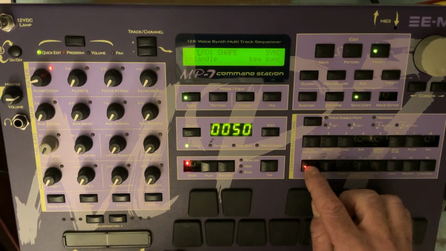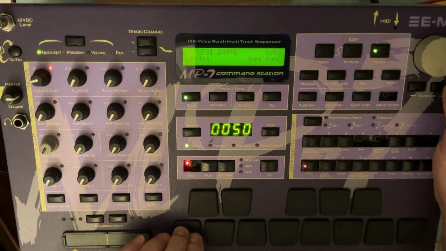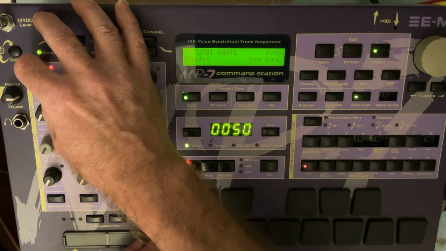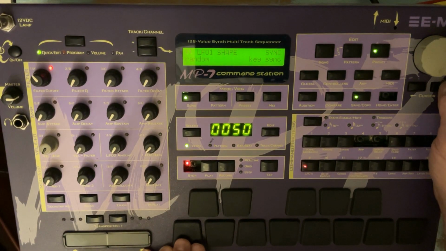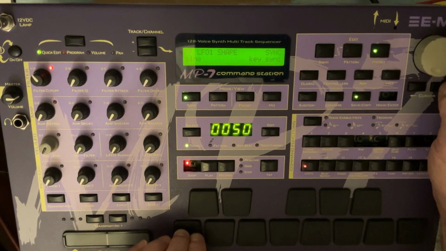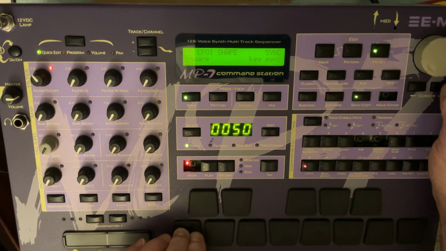So let's go to the LFO. And let's change that to, yes, so that's where it is. Free run.